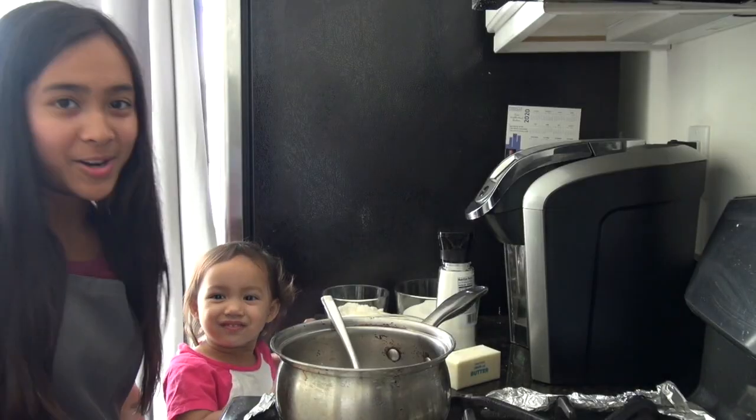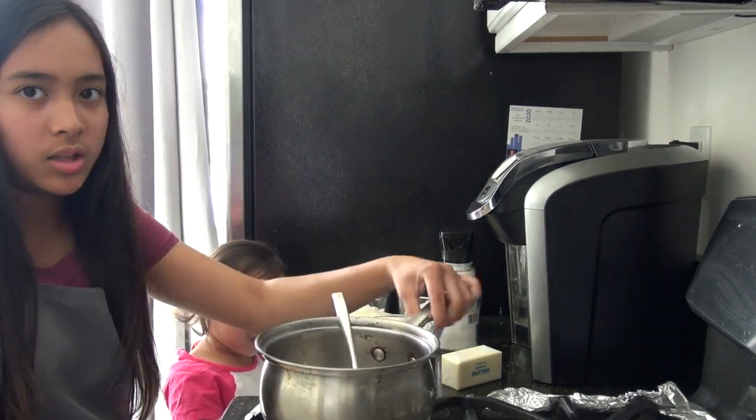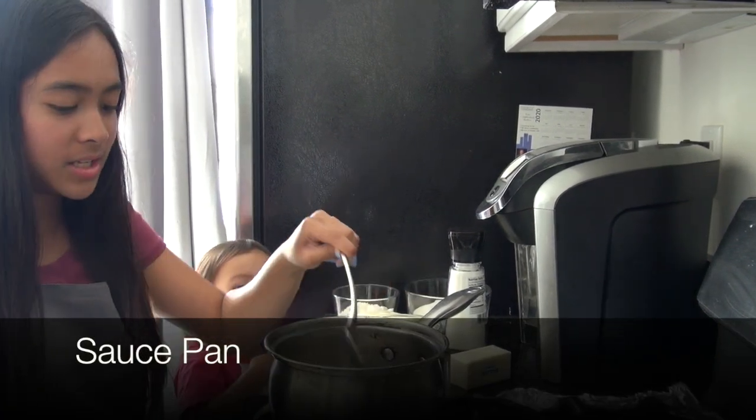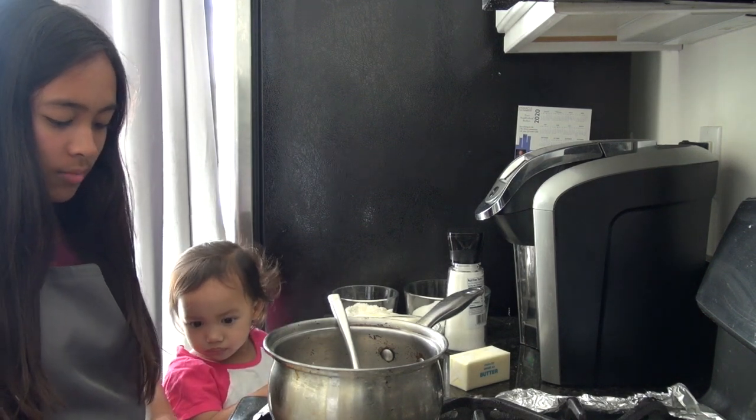So we put it in this oven, and now we're going to be making our buttercream. So the first thing you want to do, you want to get like a little bowl-ish pot thingy and something to mix with. You're going to put the fire to medium-low heat.